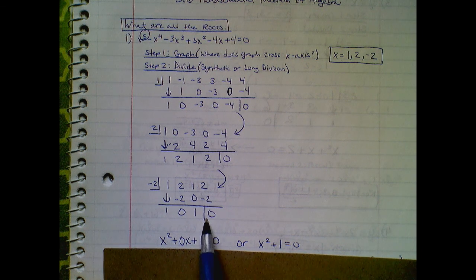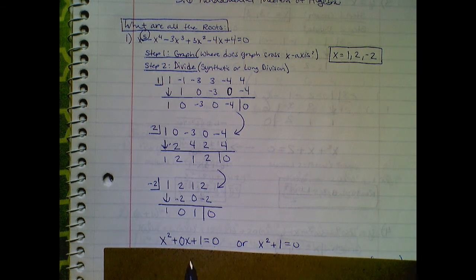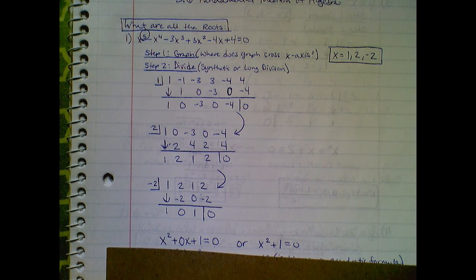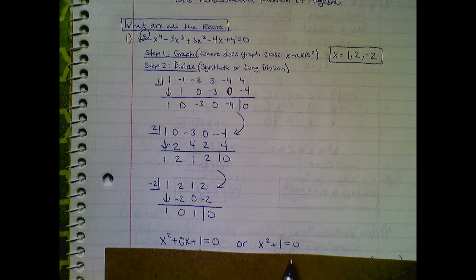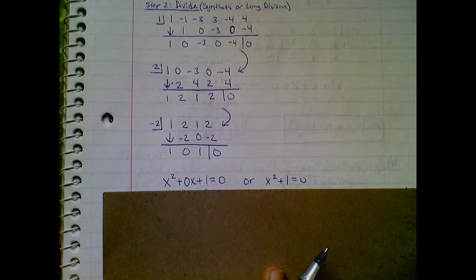And this is always our remainder, and then you count upwards. So this would be x to the 0 power, which we don't need, x to the first power, x to the second power. So we can write it either way, like this, or 0x is just going to be 0, so I don't need that, like this. And then I need to solve for my 2 solutions.